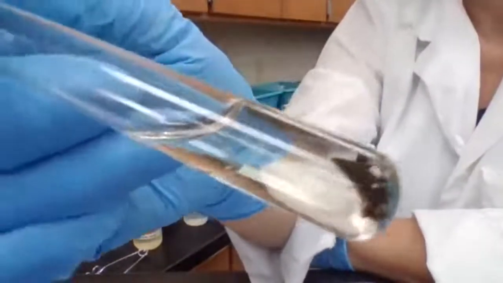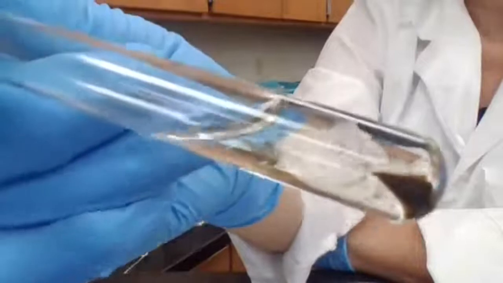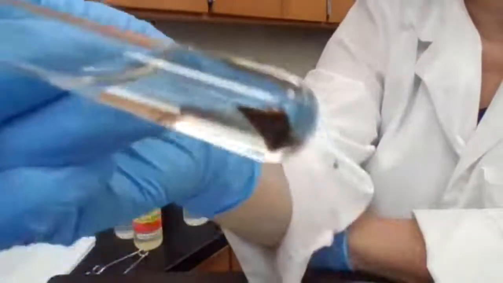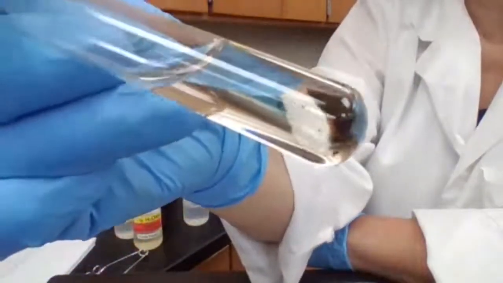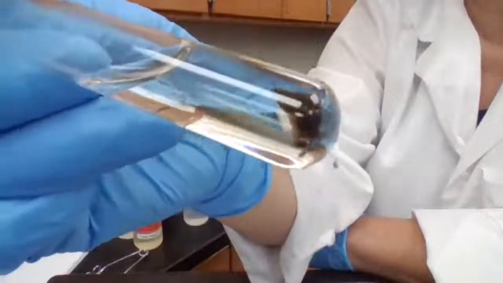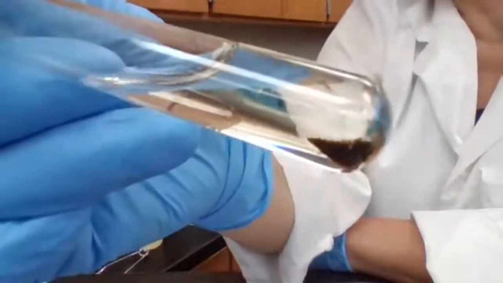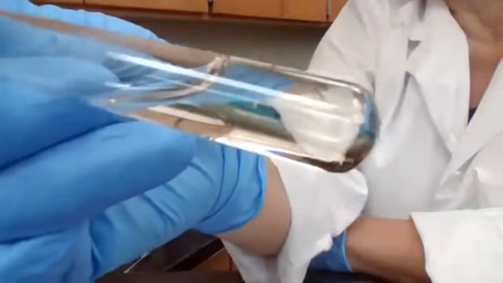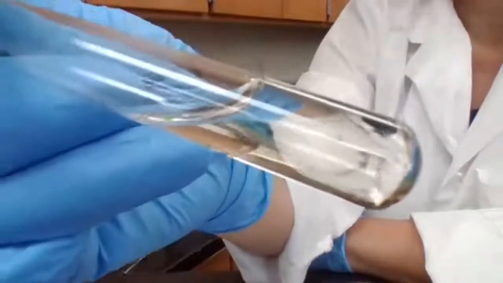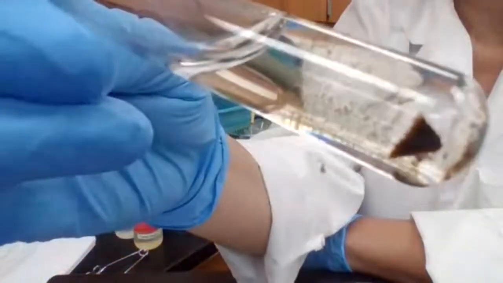Okay, here is the evidence after adding the barium chloride. Record your observation because you need to identify, based on the observation, if you have ions present or absent. One more time. This is part 3, H2. Okay, part 3, H2.